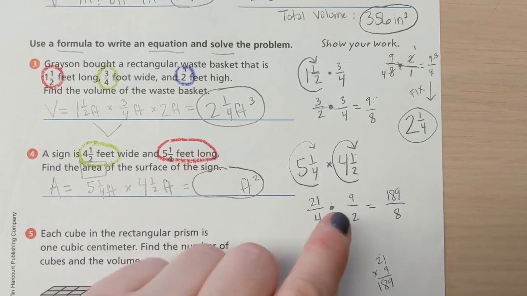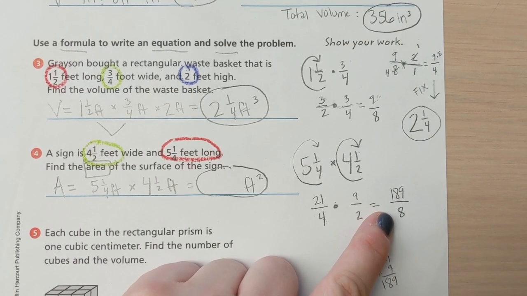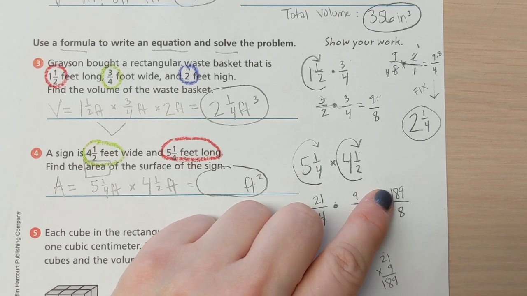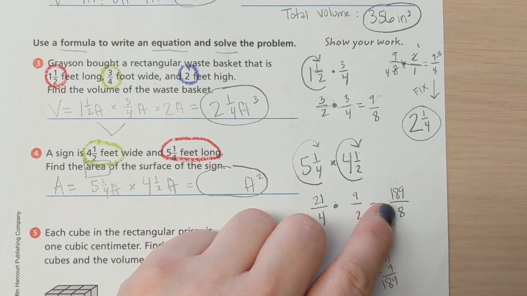Think they want you to leave it like that? 189/8? Nope. You're going to have to fix that. Which means I don't know how many times 8 goes into 189. So it means you're going to be using some division skills.